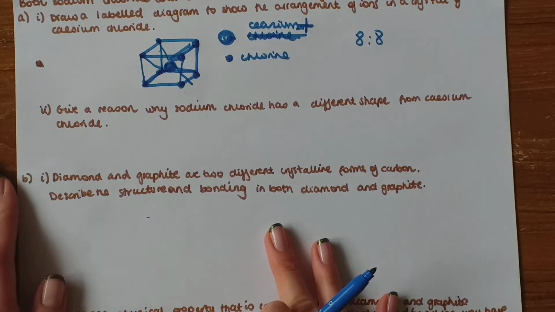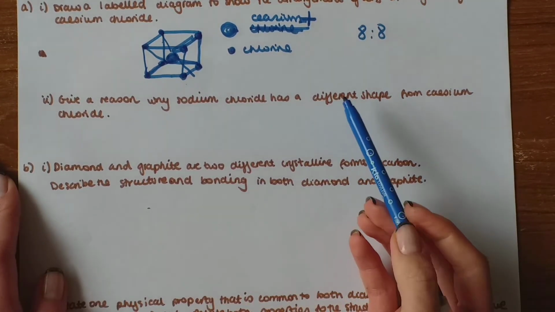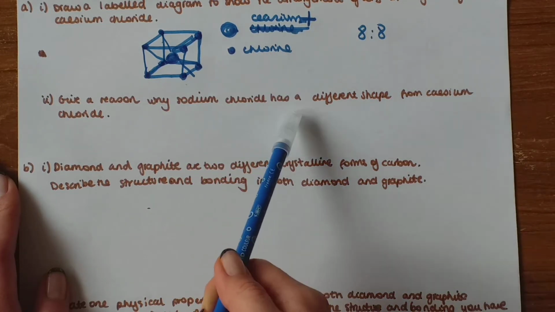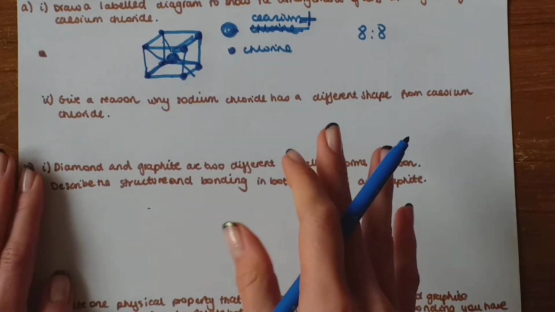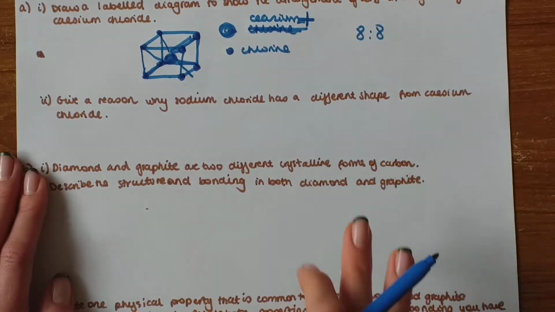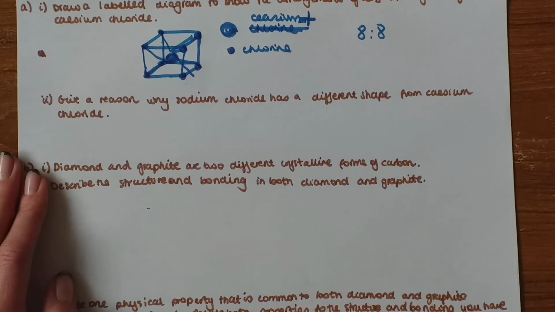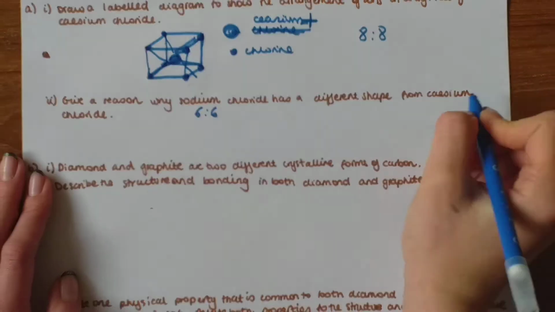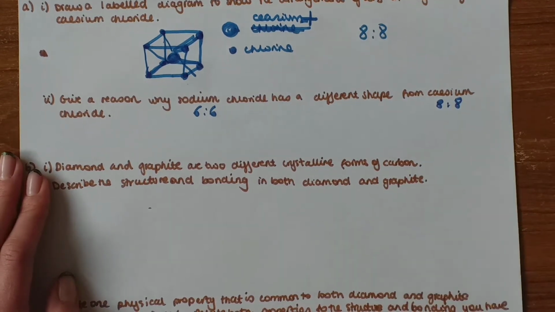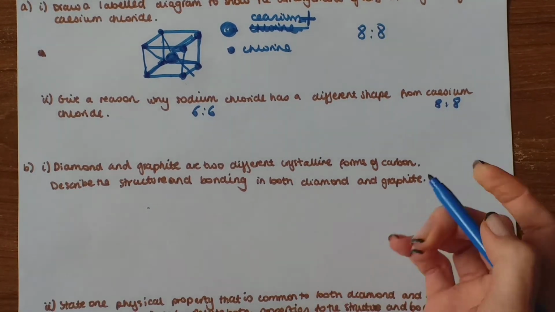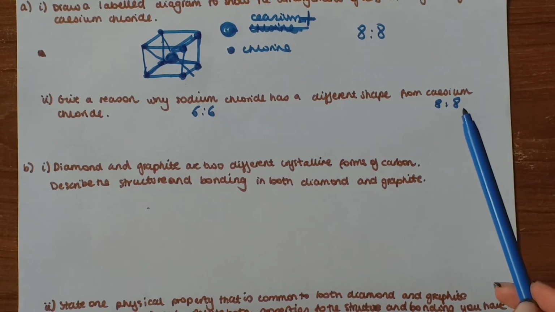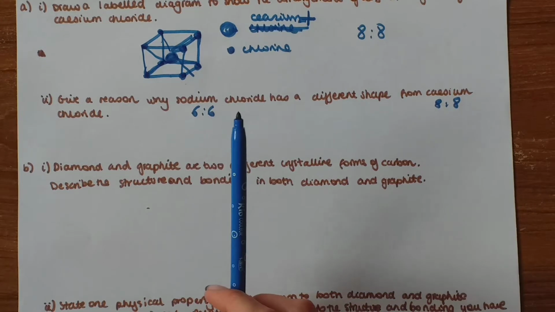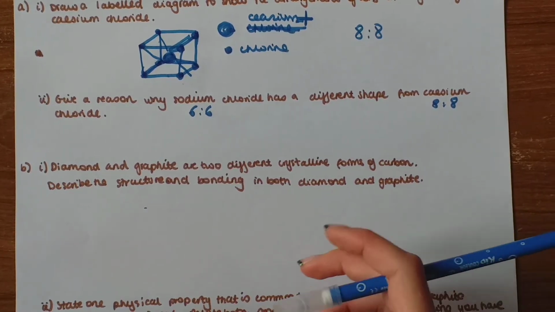Okay, next part. Give a reason why sodium chloride has a different shape from cesium chloride. So, sodium chloride is a face-centered. And it's quite a different shape than cesium chloride. And this is because sodium chloride has a coordination number of 6,6 and cesium chloride has a coordination number of 8,8. What the coordination number shows us is that around cesium we can fit 8 chlorines, and around sodium we can fit 6 chlorines. This is because sodium is smaller than cesium.